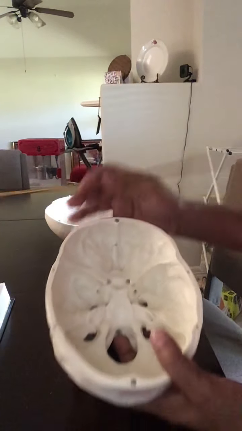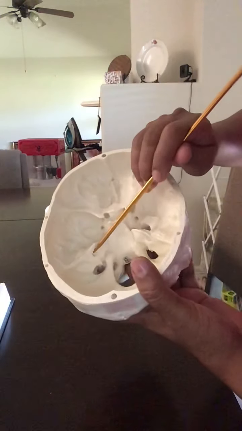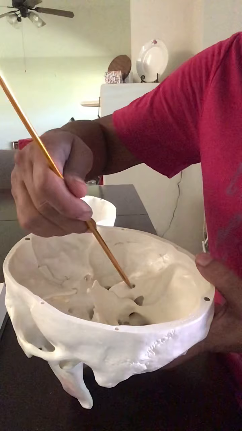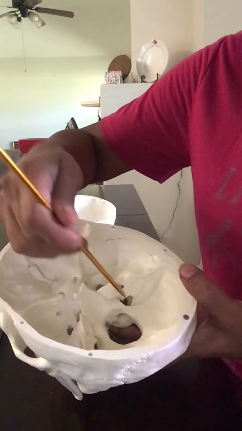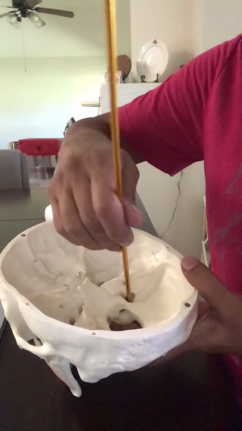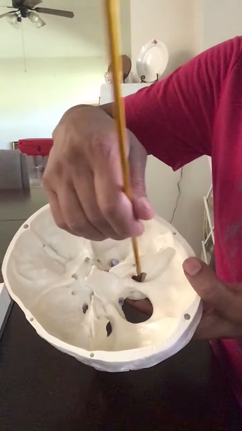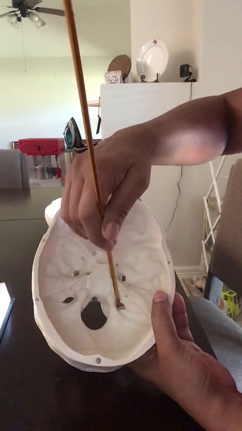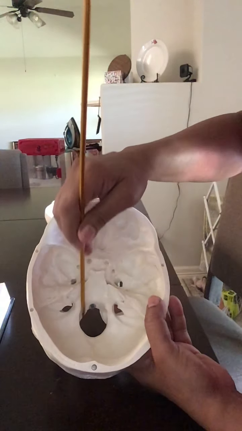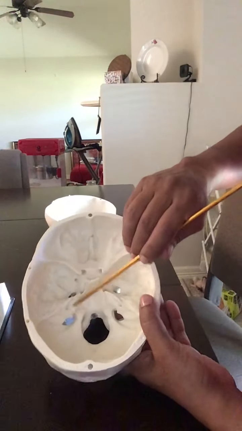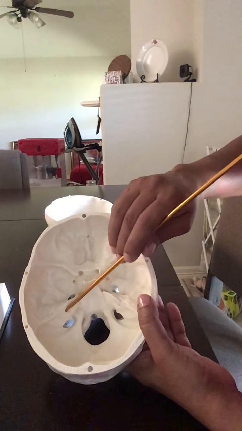If we come to the temporal and occipital bones, there is one right here, one right here, and one right here. This one is for the carotid artery, and this one is for the jugular vein. This is called the carotid canal, and this is called the jugular foramen, which is jagged. Then we have the big one where the spinal cord passes through. This is called the foramen magnum.